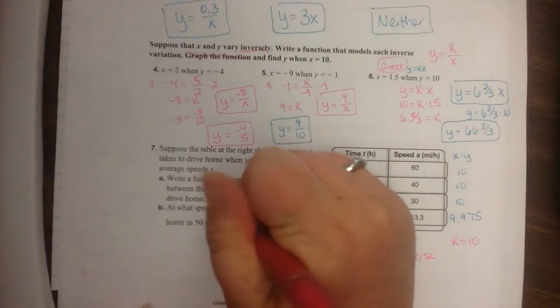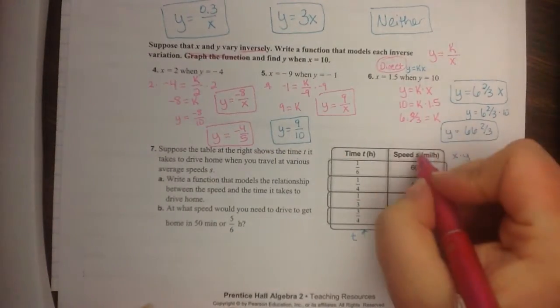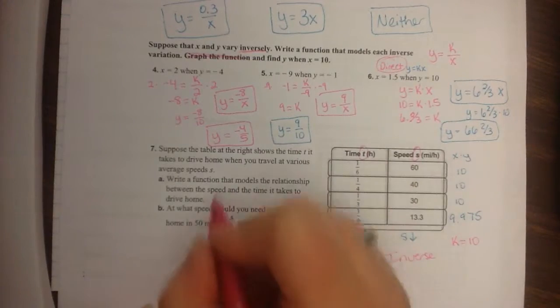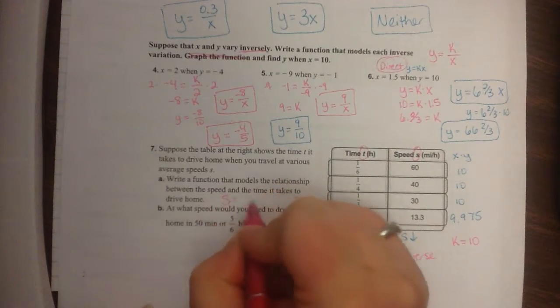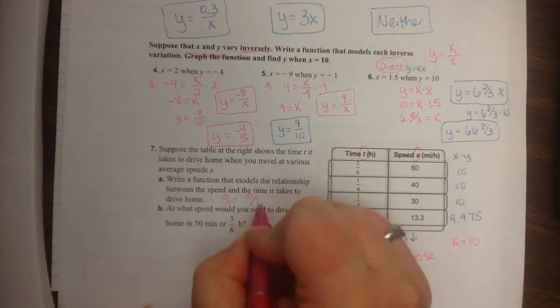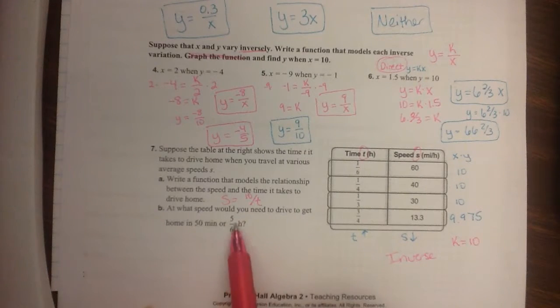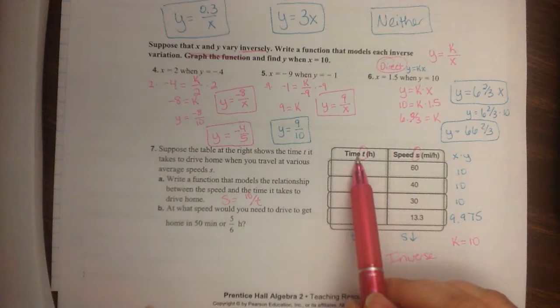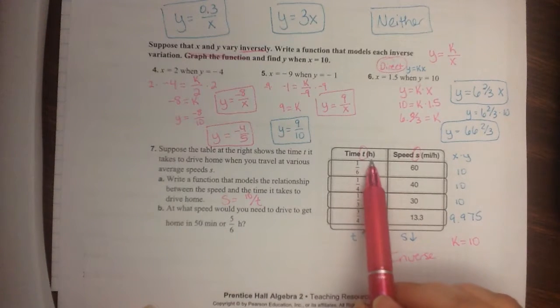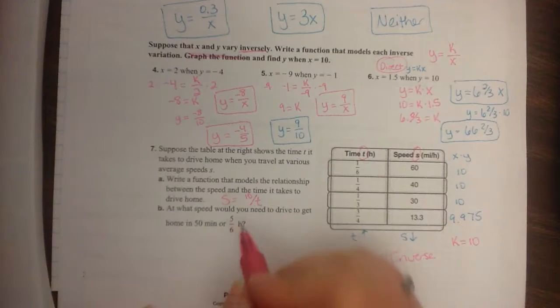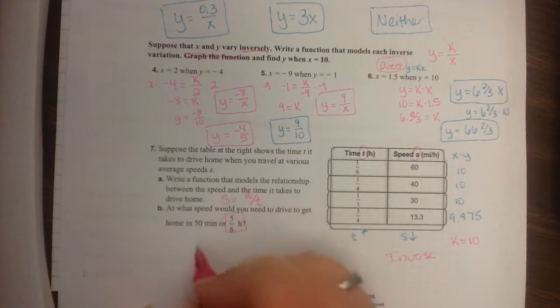Oh, and I don't use y, sorry. This is s and this is t. So s equals 10 divided by t. So it says, at what speed would you need to drive to get home in 50 minutes or 5/6 hours? So which one of these two should I use? Should I use the minutes or the hours? Well, we go up into our chart and check. T is in hours, so we need to use the one that utilizes hours.